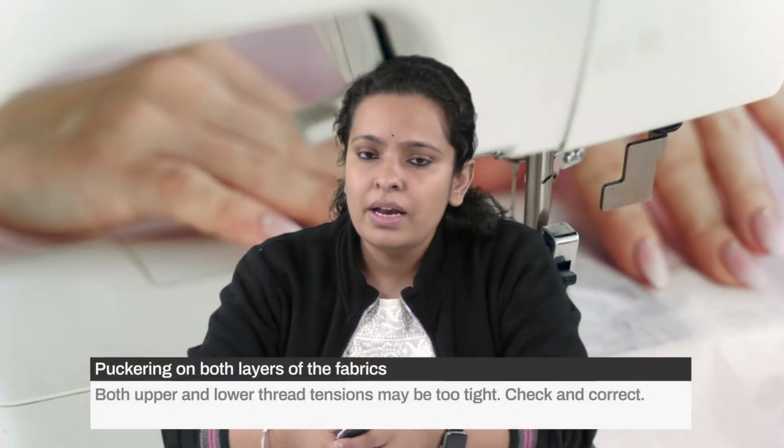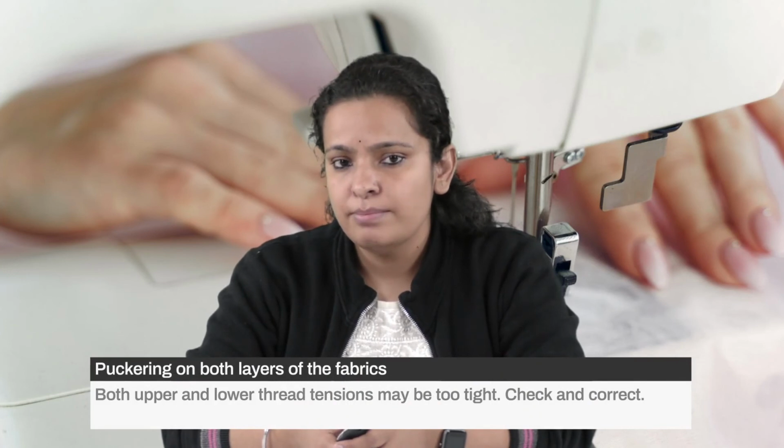Both the upper and the lower thread tension may be too tight. If both are too tight, we will not have even stitching, or the fabric will not be smooth, so we can have wrinkles on the fabric. If the fabric is getting puckered when we are stitching the garment, we should check the upper thread and the lower thread tension, and if it is not proper, we should correct it.